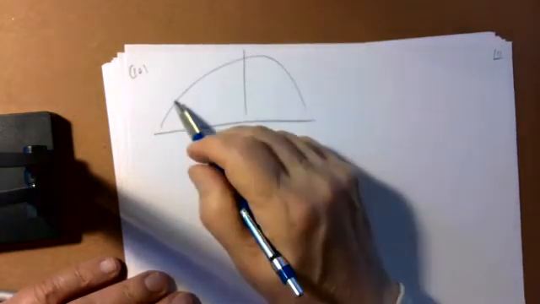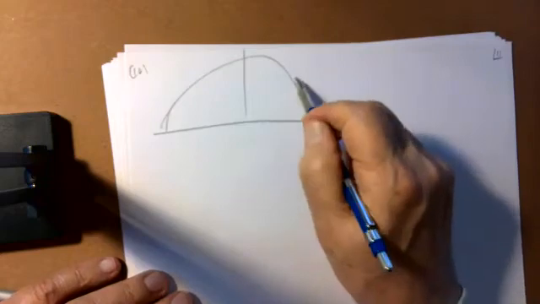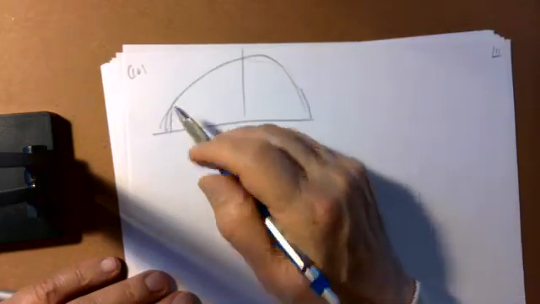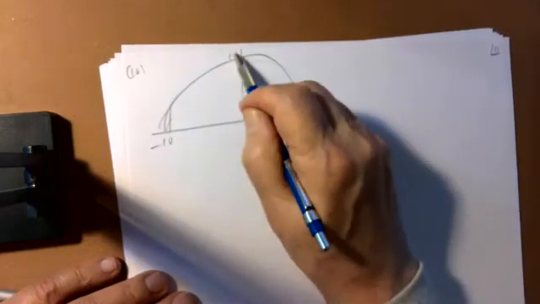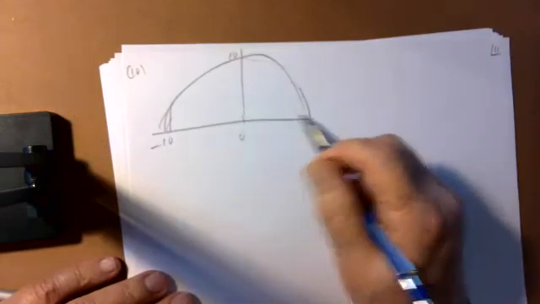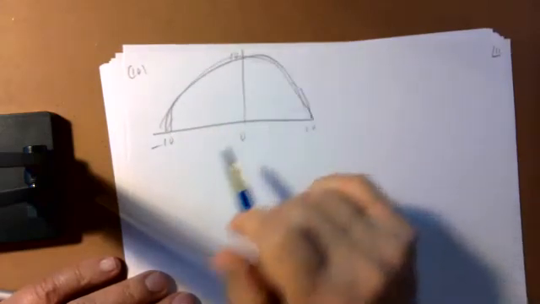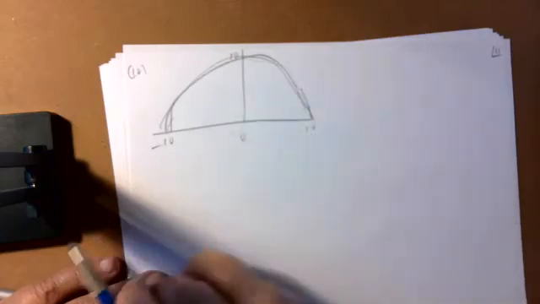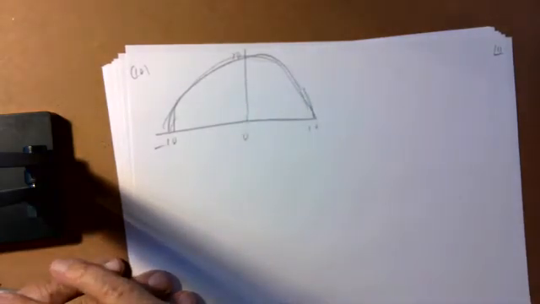Problem 10 is an optimization problem. Find the largest rectangle that can be inscribed in a semicircle of radius 10. So it's not a great drawing, but this is the semicircle of radius 10. And what's the largest rectangle you can inscribe in this?